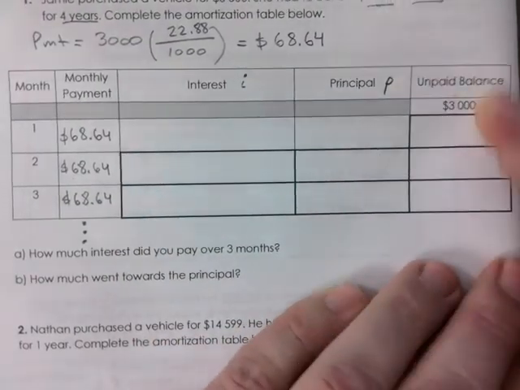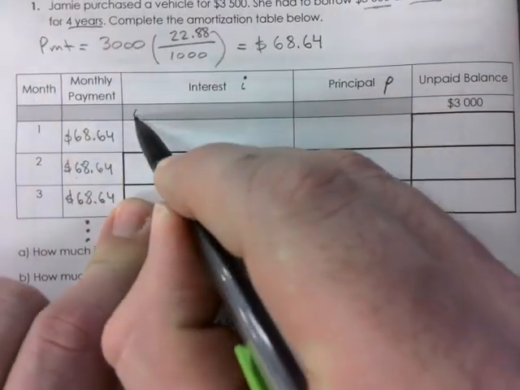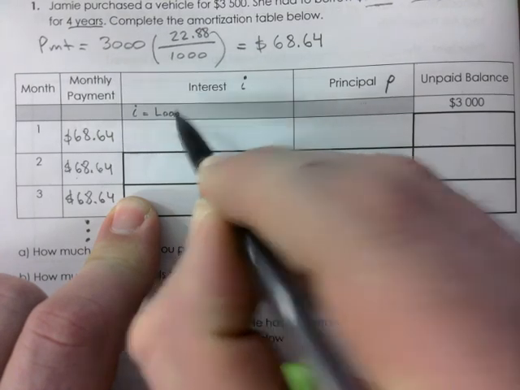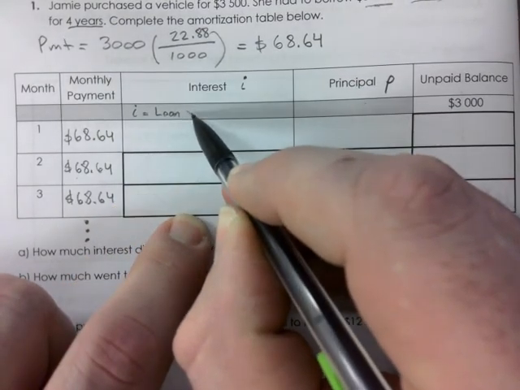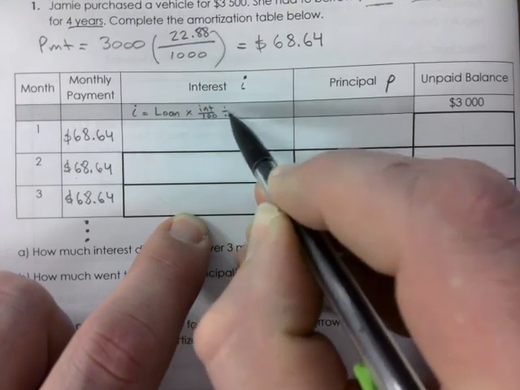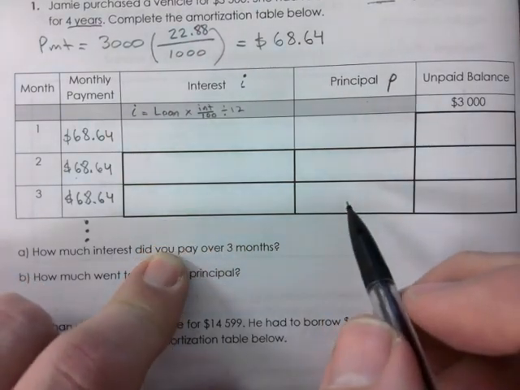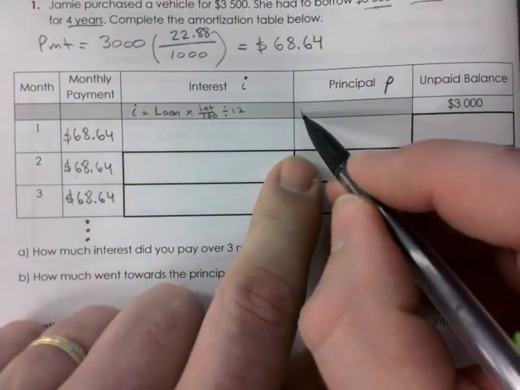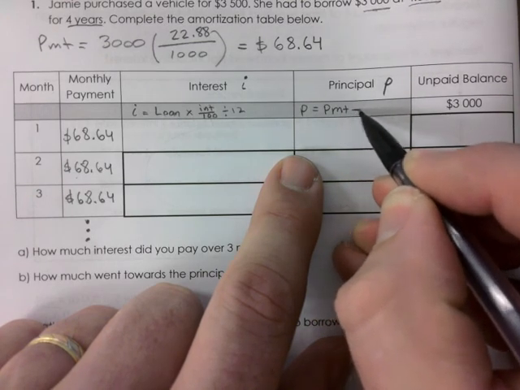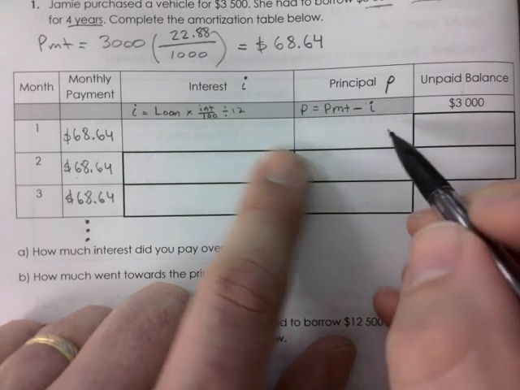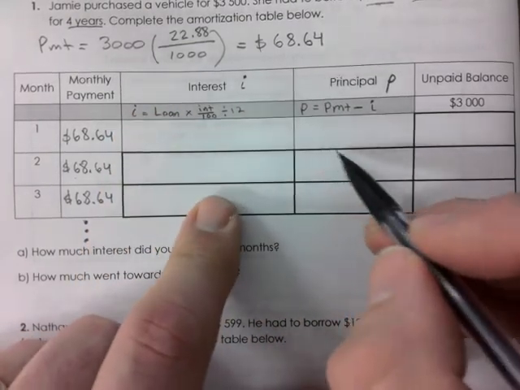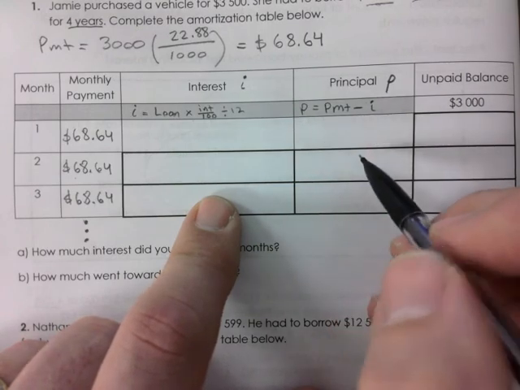There we go. So interest, let's write down the formula one more time, is loan times interest divided by 100, all of that divided by 12. To get our principal portion, we will just take our payment and subtract the interest we just calculated. This one right here, we're going to subtract, and then we get the principal in the first month.